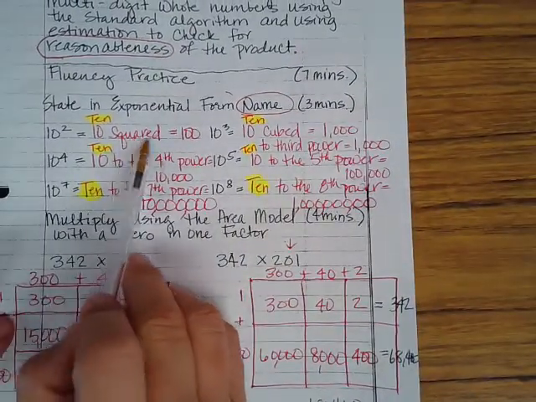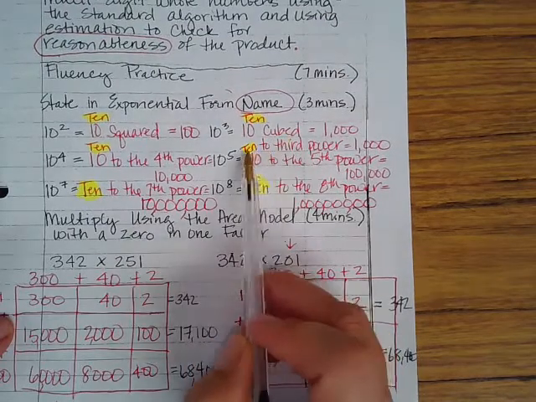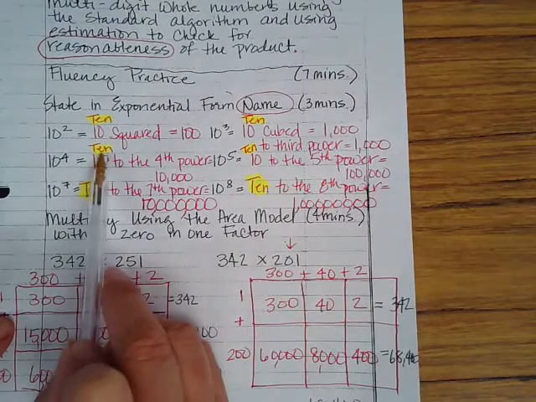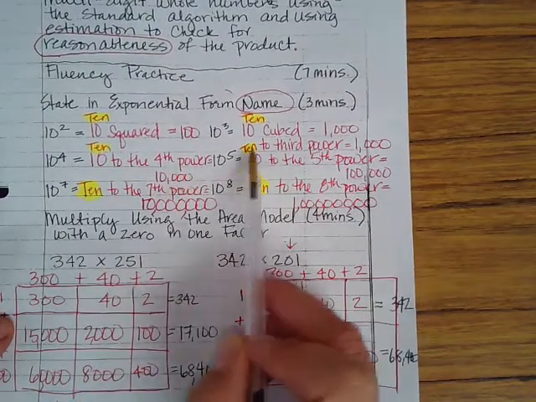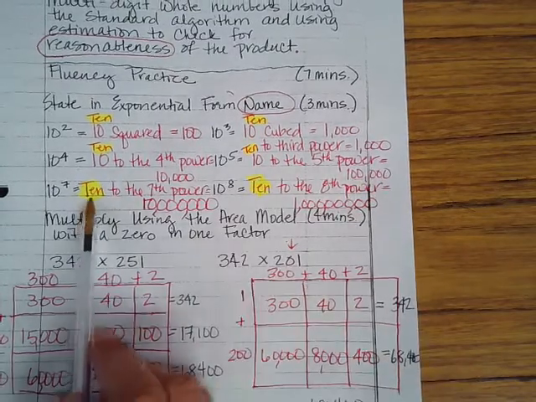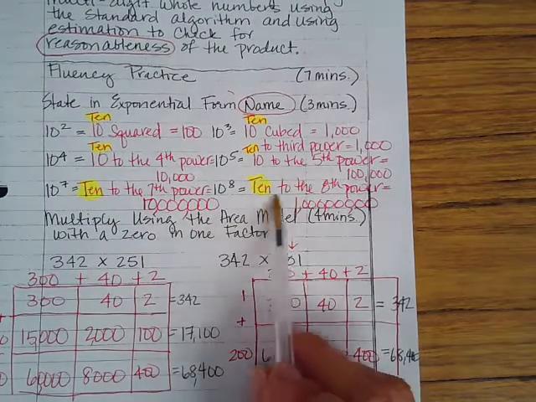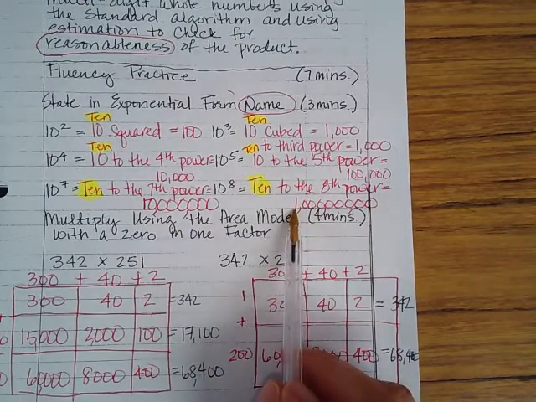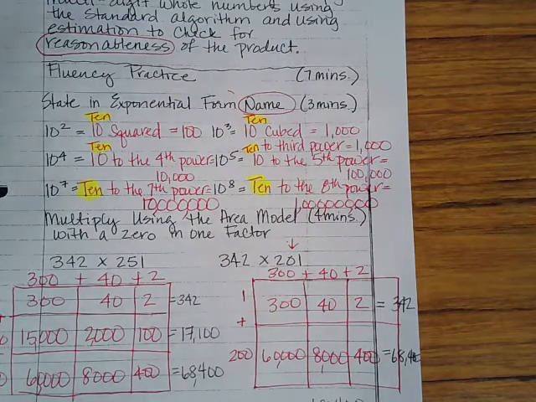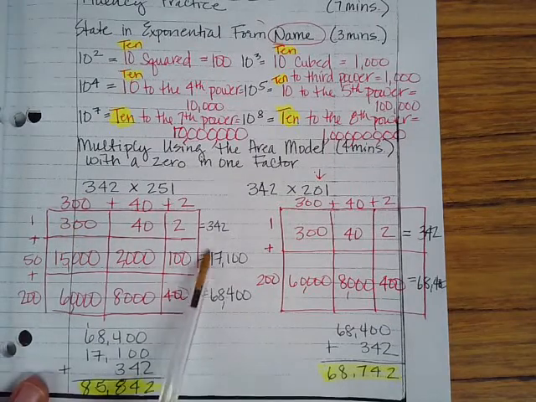All right, let's review and debrief on our fluency practice. So 10 squared equals 100. 10 cubed, or to the third power, is 1,000. 10 to the fourth power is 10,000. 10 to the fifth power is 100,000. 10 to the seventh power is 10 million. 10 to the eighth power is 1 billion. All right. Next, how did you do on using your area model?